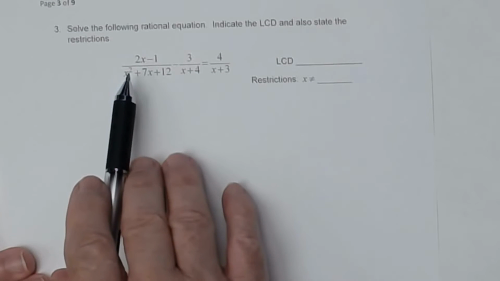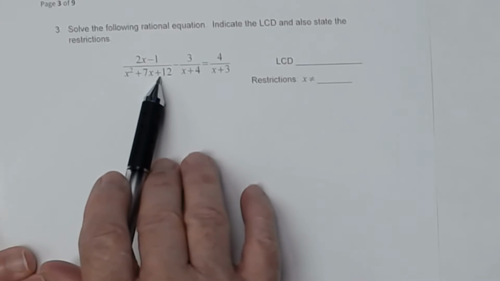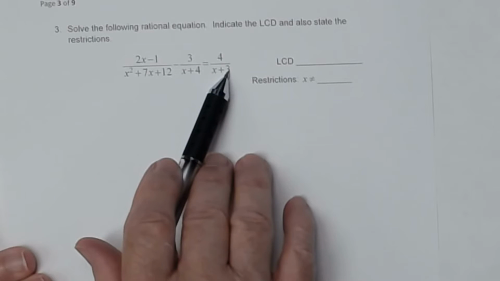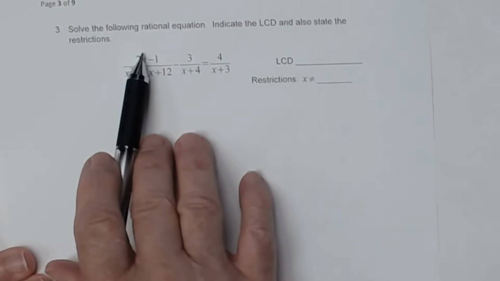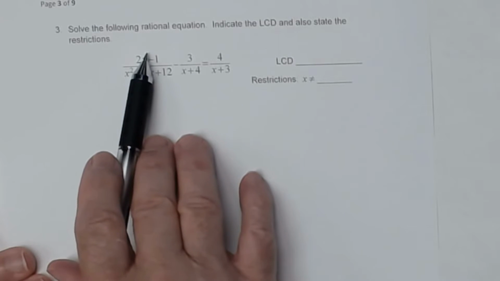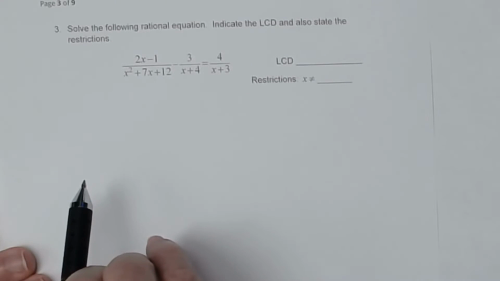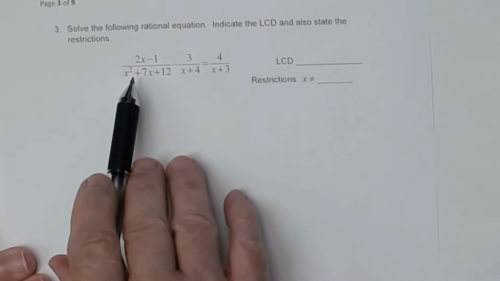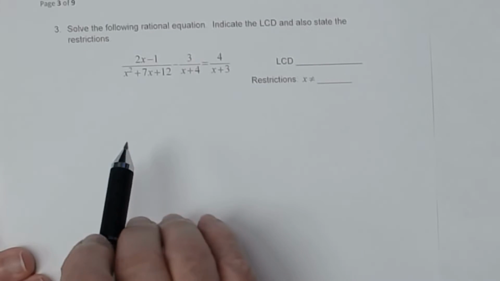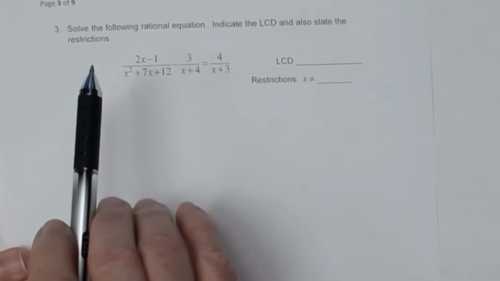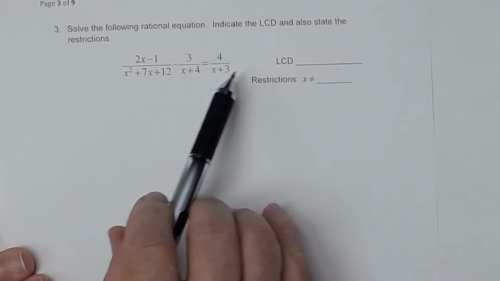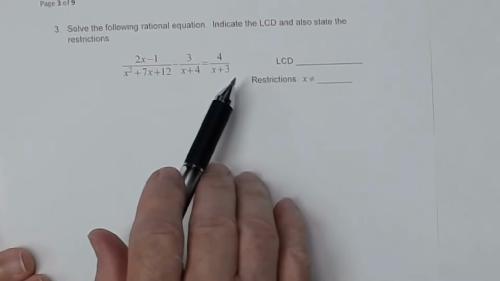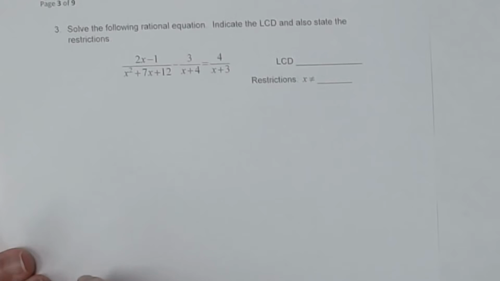This would be a linear equation if all of these denominators were a real number and your variables in the numerator were all raised to the first power. The fact that we have variables in the denominator does not make it linear, it makes it rational. But you still have to find the least common denominator because I want to clear those fractions.